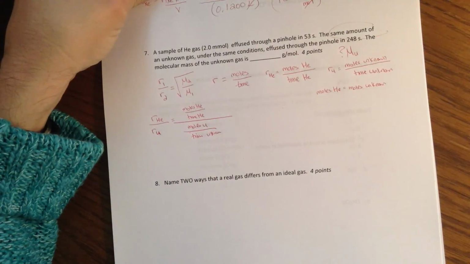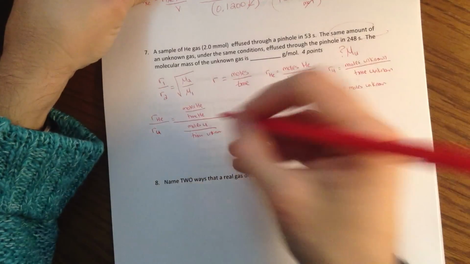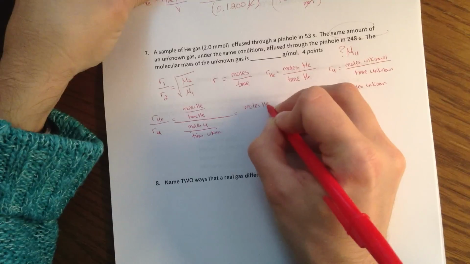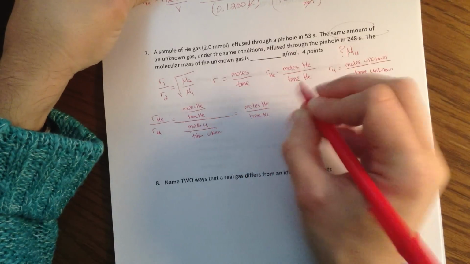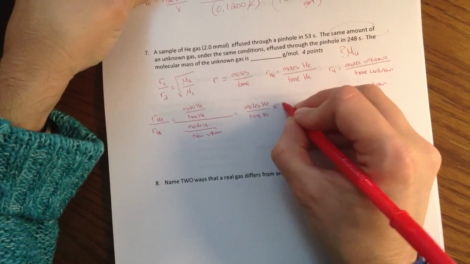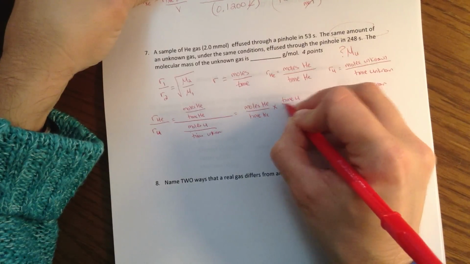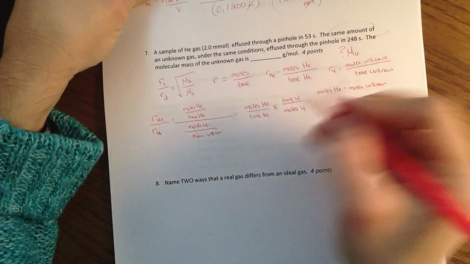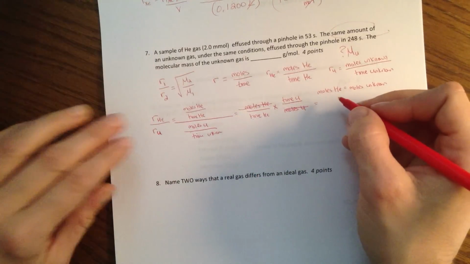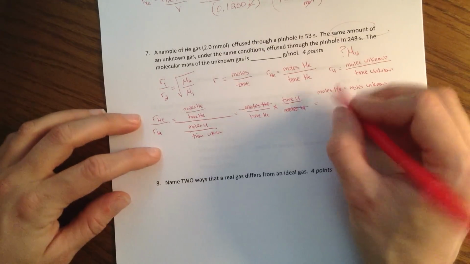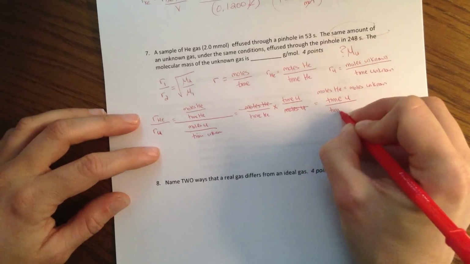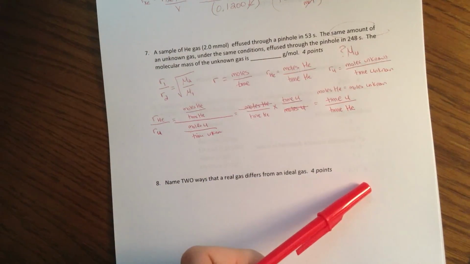Since these are the same, look what happens. I'm dividing by a fraction, so I'm going to flip the fraction: time unknown over moles unknown. These are the same numbers, so they cancel each other out. So the rate of helium over the rate of the unknown is actually equal to the time of the unknown over the time of helium.